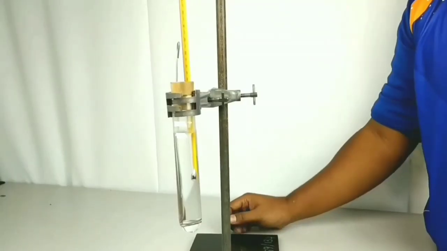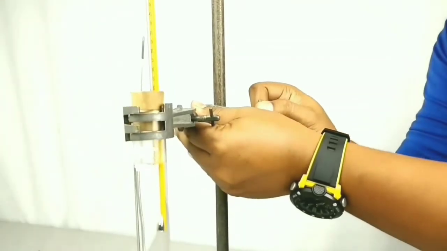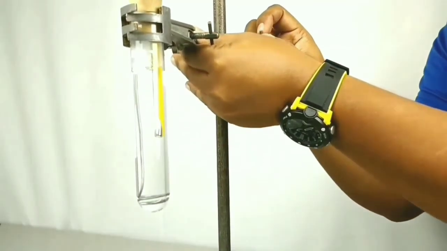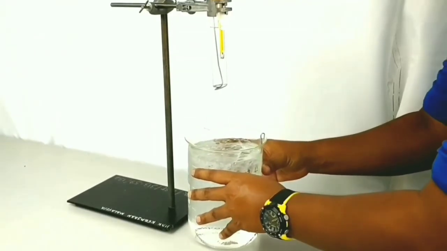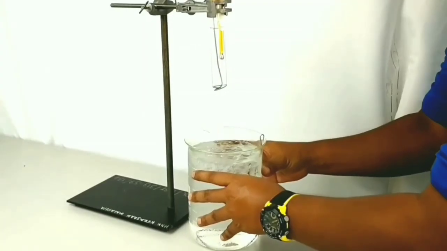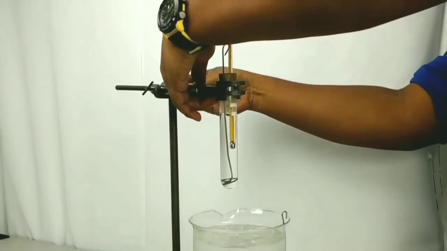Drag the boiling tube set upward. Put the beaker with ice-water mixture below the boiling tube set. Lower the boiling tube set until the level of the water-ice mixture reaches the second marking line.